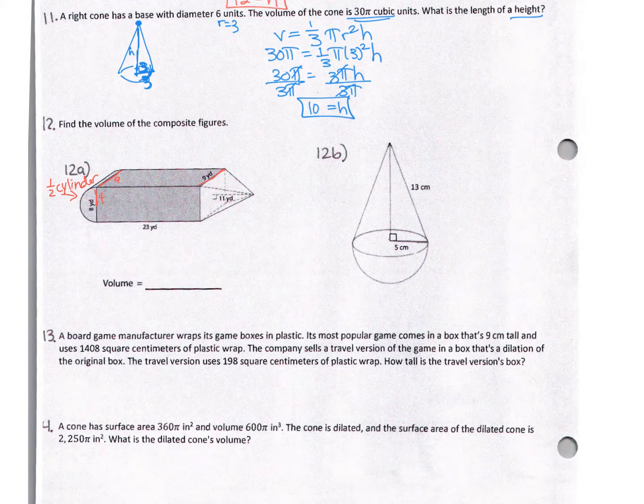So what I'm going to do for this one is calculate the volume of the cylinder and divide it by 2. So using my formula sheet, a cylinder is pi r squared h. So I'm going to get my pi times my 4 squared times that height of 9.